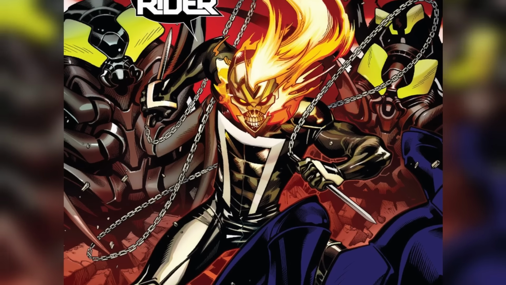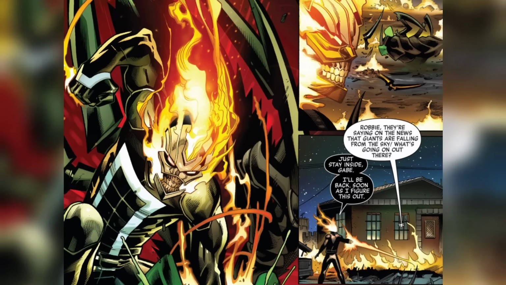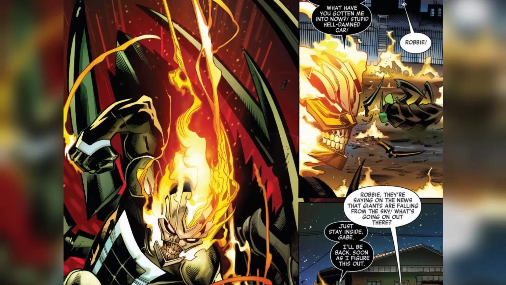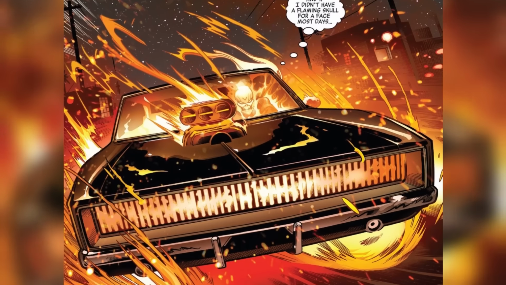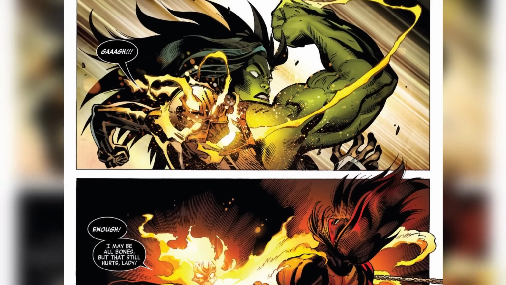Robbie's Ghost Rider has also shown up in a few Avengers comics, where the concept of Spirit of Vengeance actually seeps in deeper than his own issue, but it also separates him and highlights him as a much different rider compared to the ones who came before him.